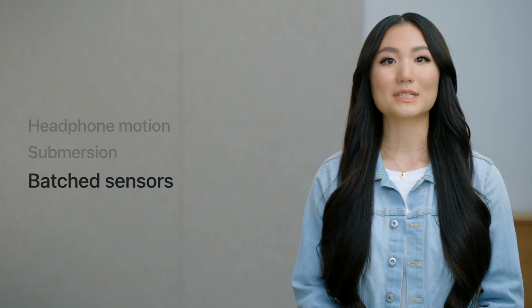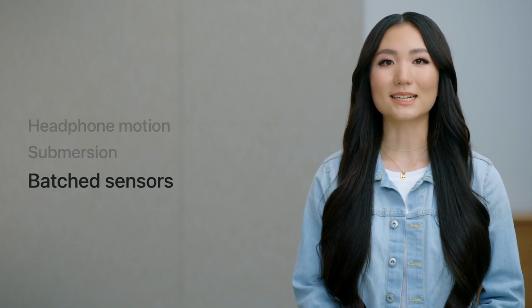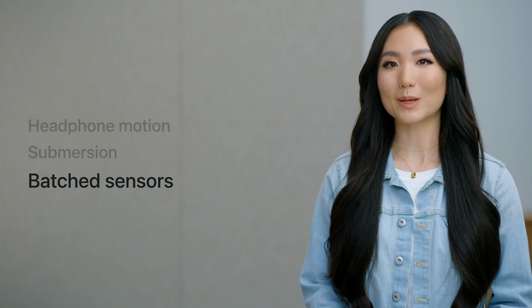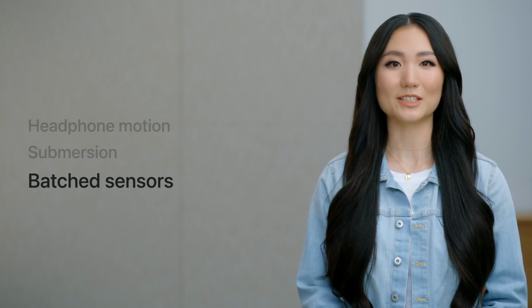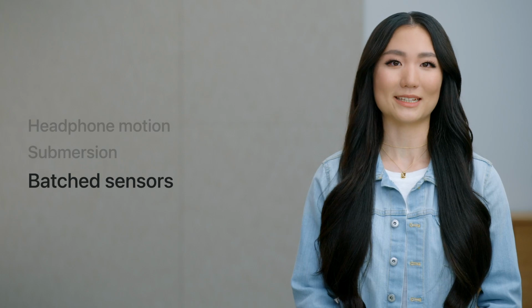If you're interested in use cases beyond the 6 meter depth maximum, you can check out the documentation for more information on the managed entitlement. Whichever way you choose, creating great experiences for water sports is easier than ever with CM Water Submersion Manager. There are a lot of sports out of water too, though, and I'm excited to share a way to consume high-rate motion data during these activities using CM Batch Sensor Manager.